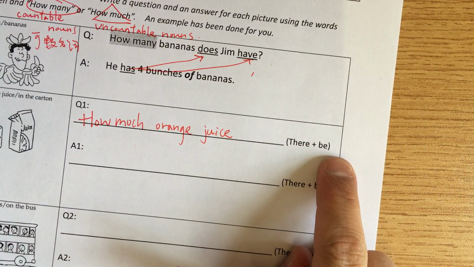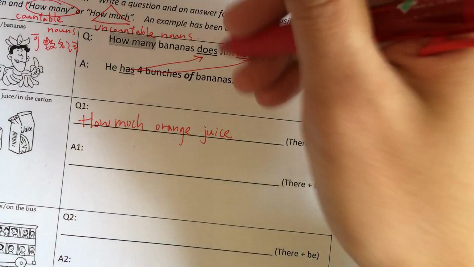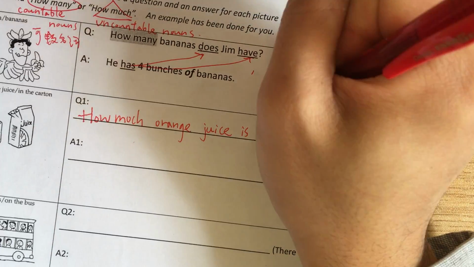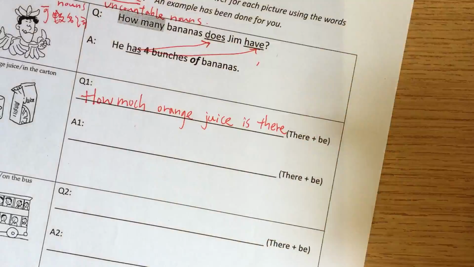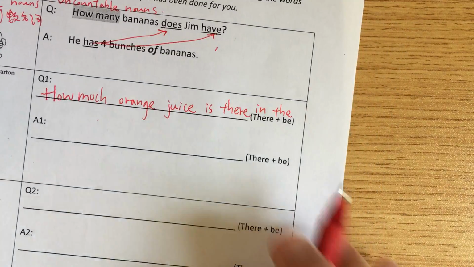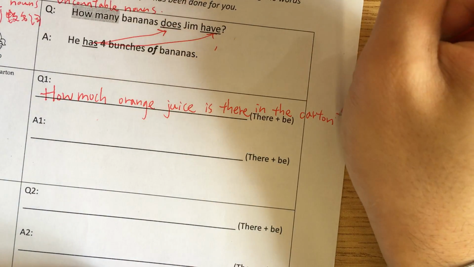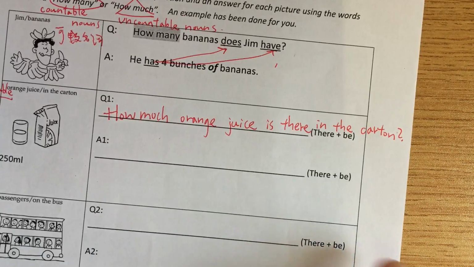There is no. So when we ask a question, we change the order. We change the order from there is to is there. In the carton. Do not forget your question mark.